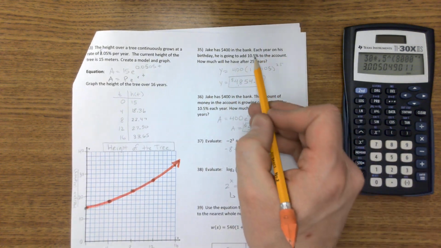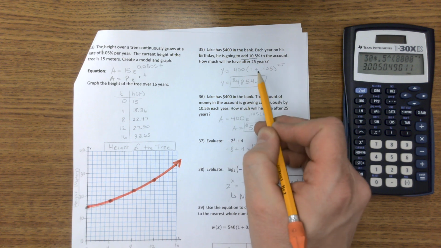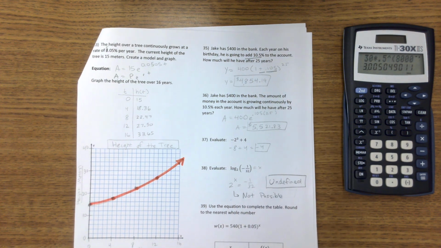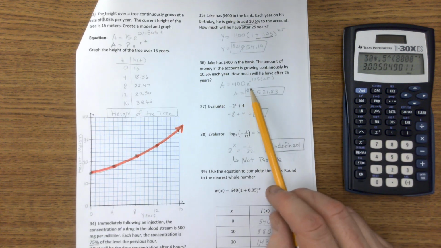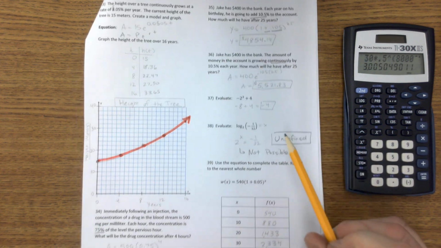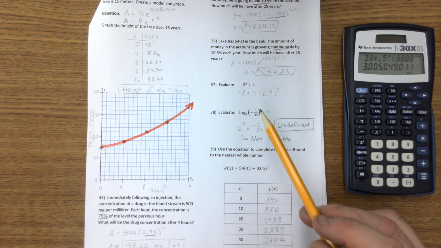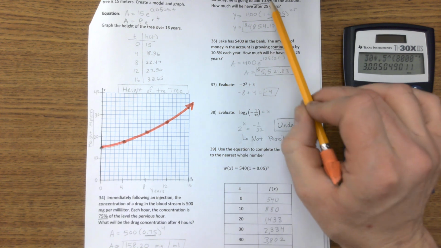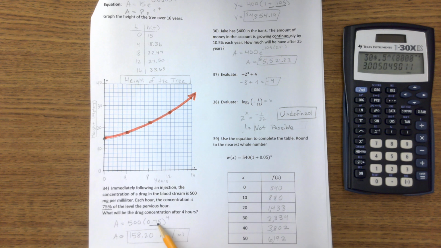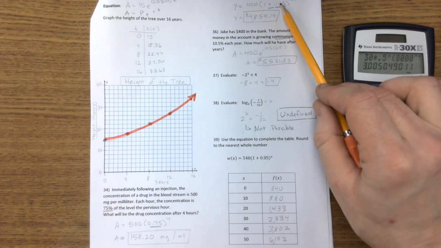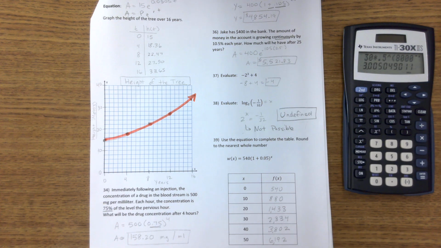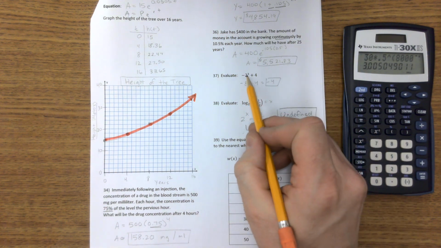35, again, he's adding 10%, so add 10%. It's not the rate, it is add, and then this one is continuous, because you see the word continuous. So right here are three great examples: continuous, adding a rate, using a rate. Those are the three options. You either use the rate, add or subtract the rate, or have the continuous. Make sure you know this right here.